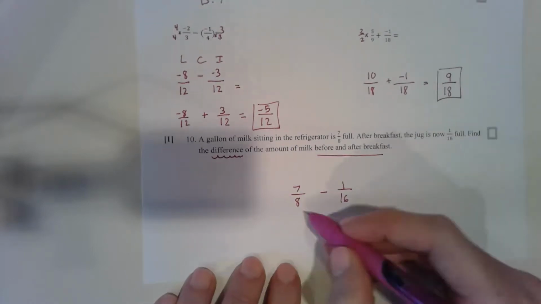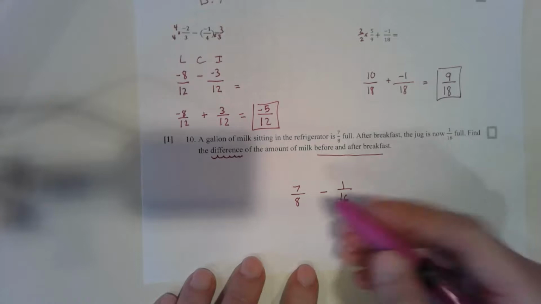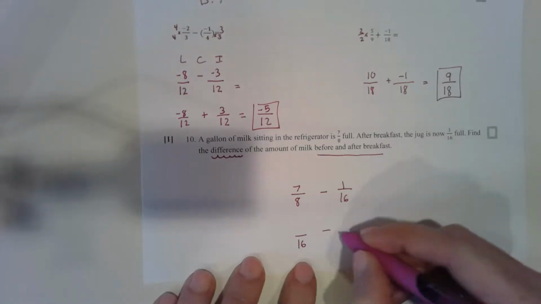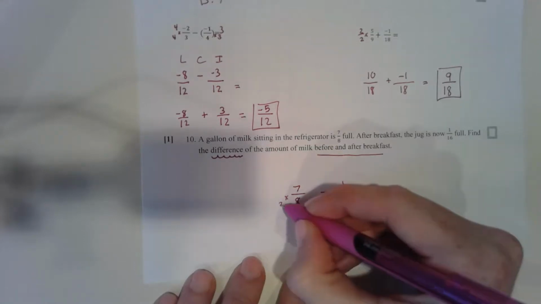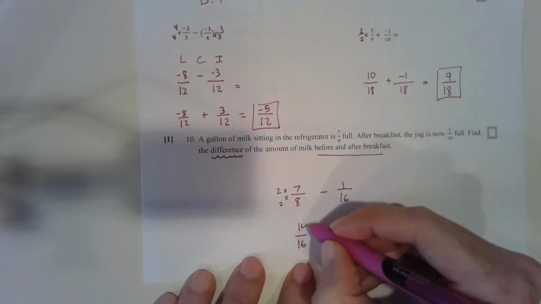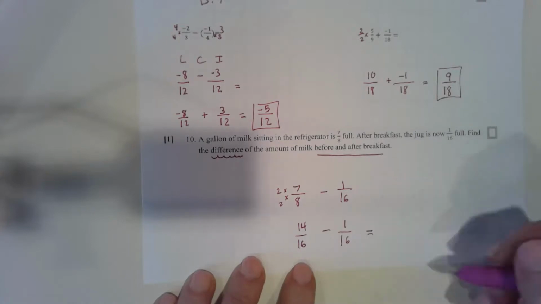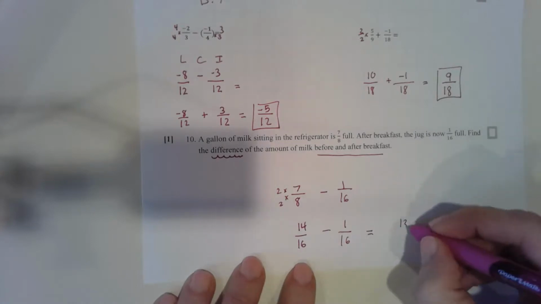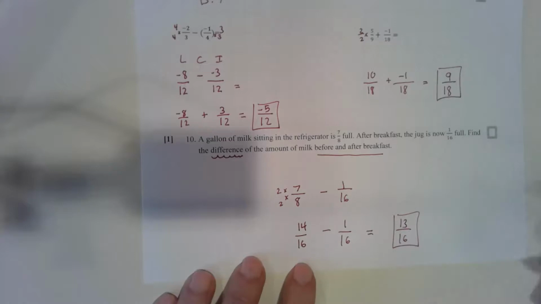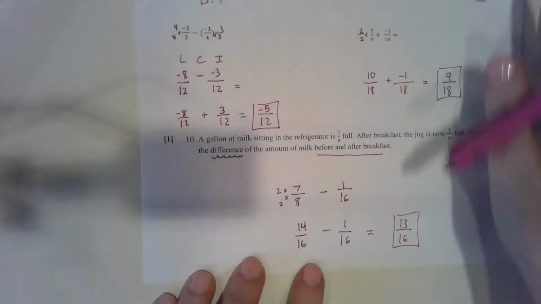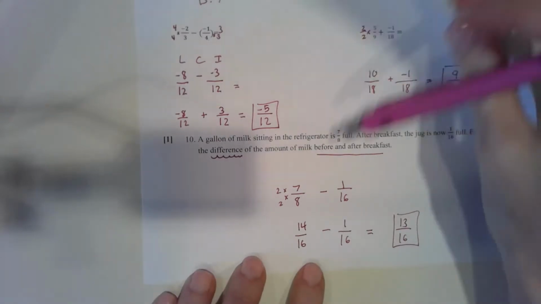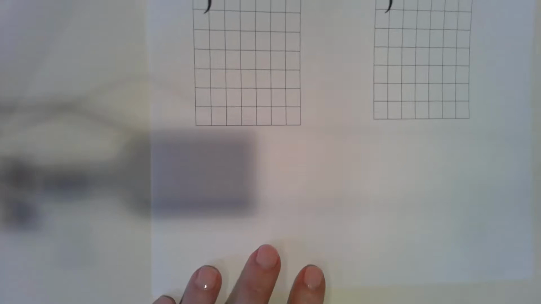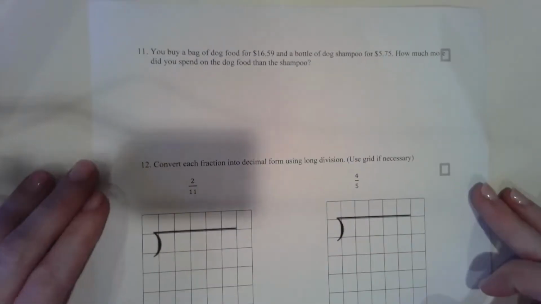Checking my common denominators, I know I can make 8 into 16 by multiplying by 2. My new numerator will be 14, and when I subtract them, I will get 13 out of 16. And I think, one more page. Another word problem, and then some converting.